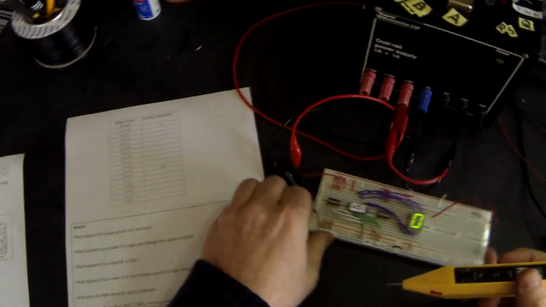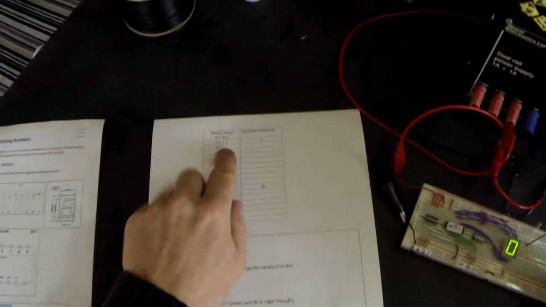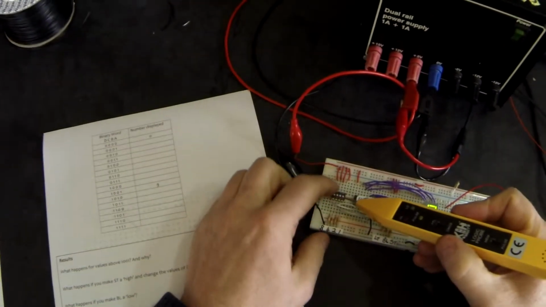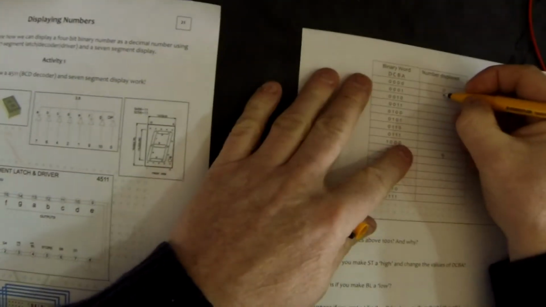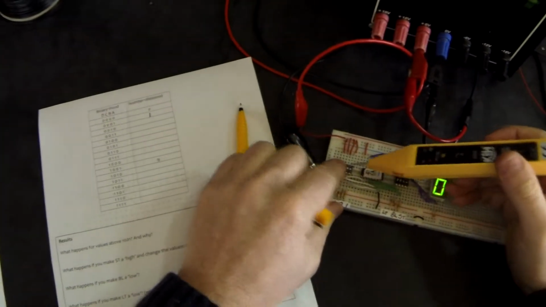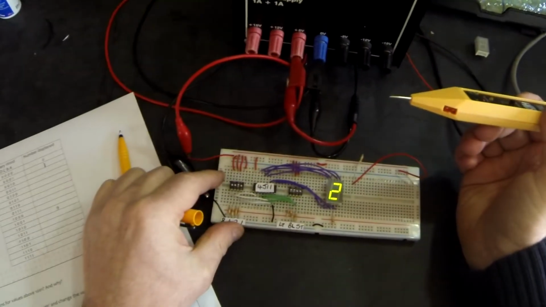So, all we need to do, first of all, is enter our binary words A, B, C and D. I've labelled them 1, 2, 4 and 8, hopefully making the maths a little easier. At the moment they're all 0, and on my display I have 0. Correct. Next I'm going to put A high, so I slide A up and my display goes to a 1. Next, A goes down and B goes up. 2.